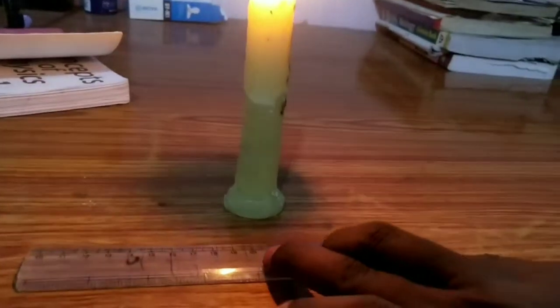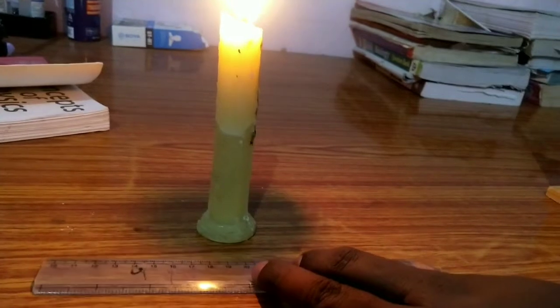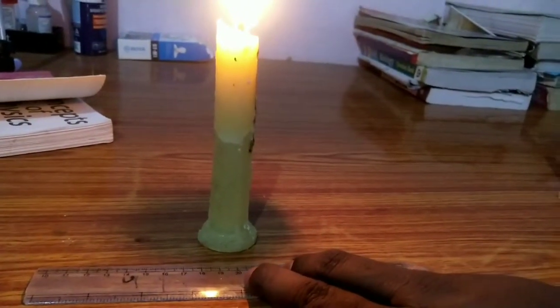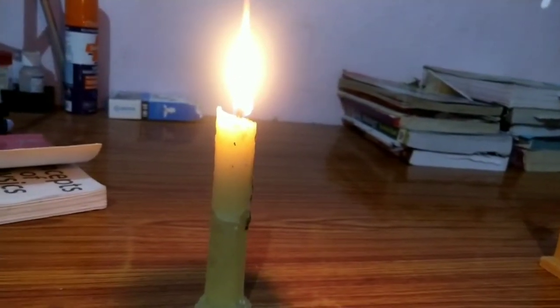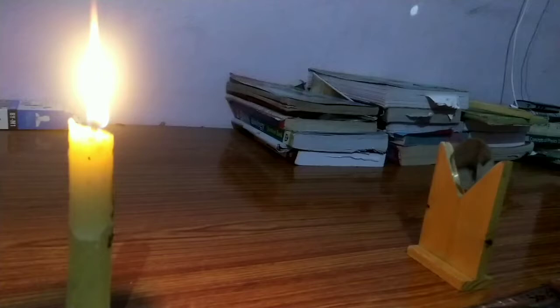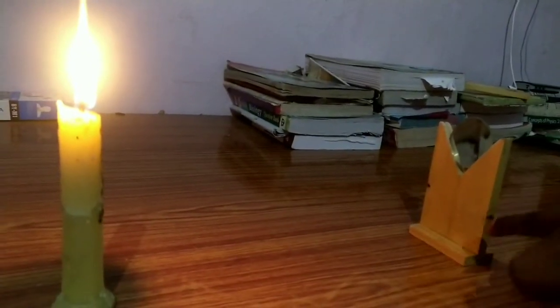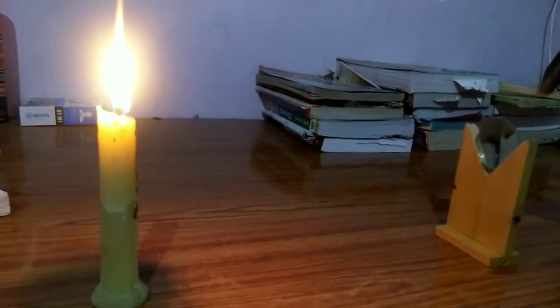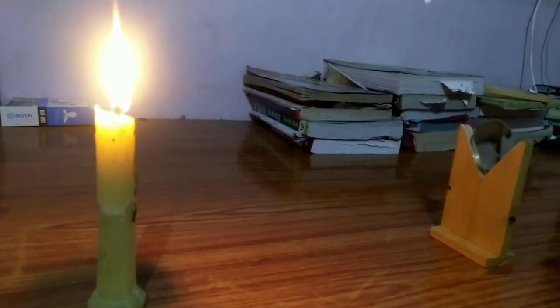Again I am taking 10 more. In total I kept nearly 30 centimeters between the candle and the lens. So the distance we have taken is the object distance. Lens to the candle flame, what is it? Object distance.